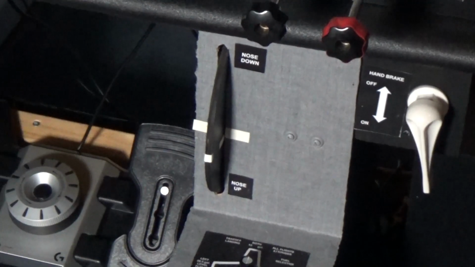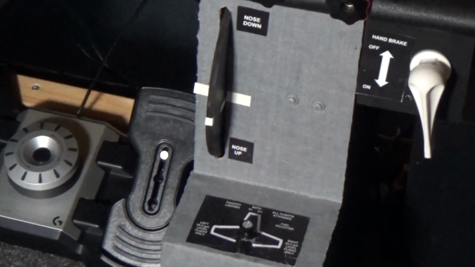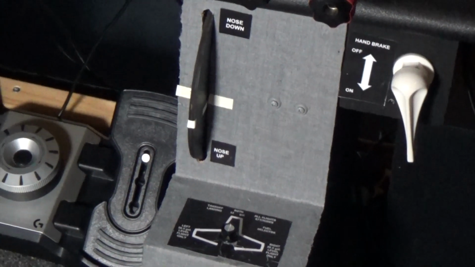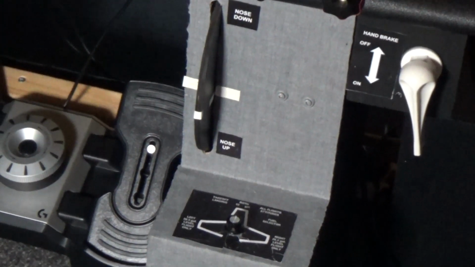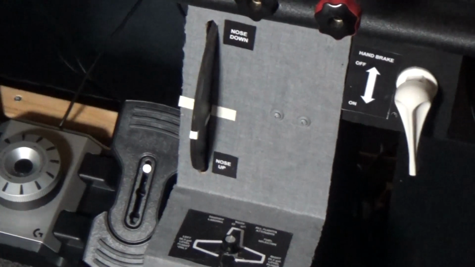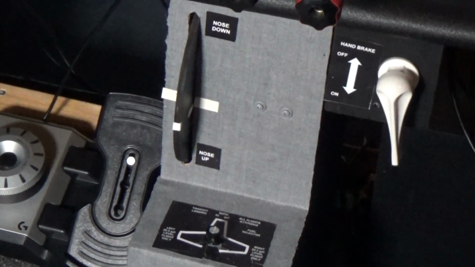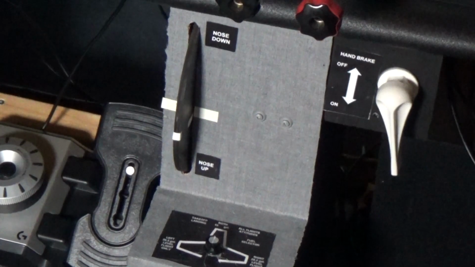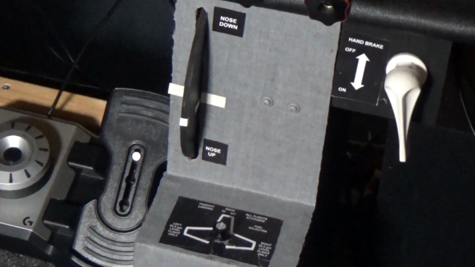This is the principal trim wheel. Now we'll talk about how to use the trim later on, but essentially this takes the pressure off the yoke when you're in a climb or a descent, or if you want to be in straight and level flight.